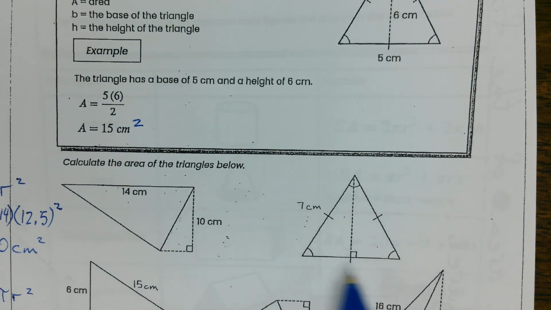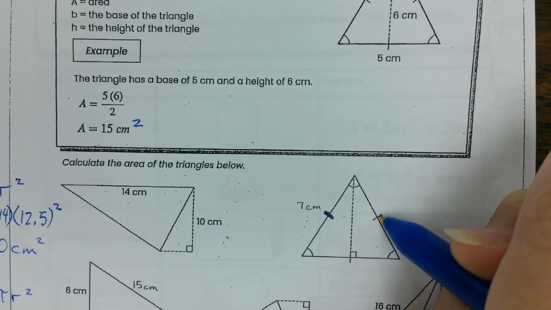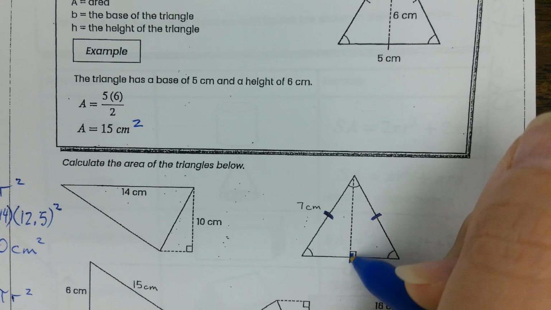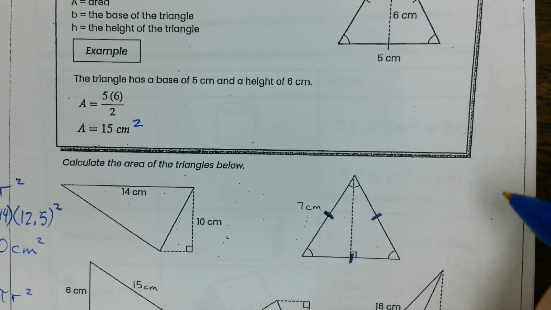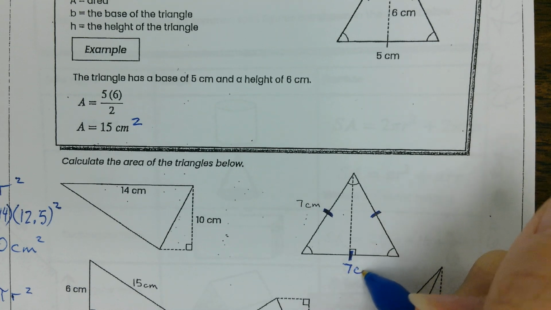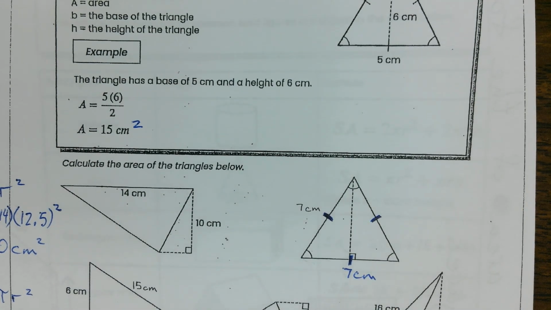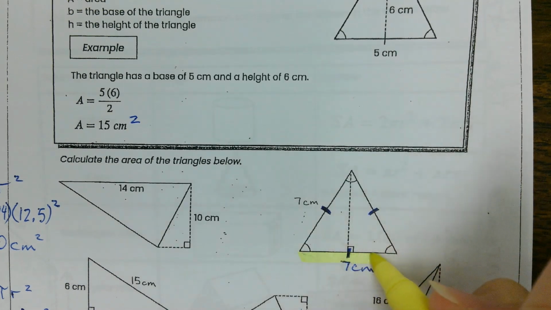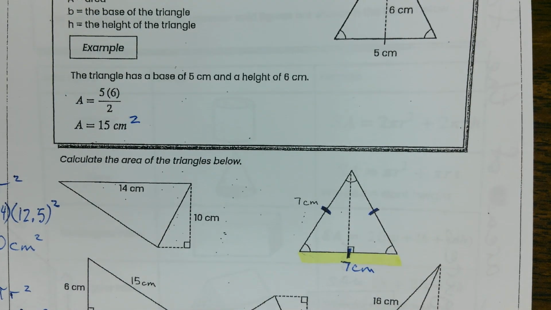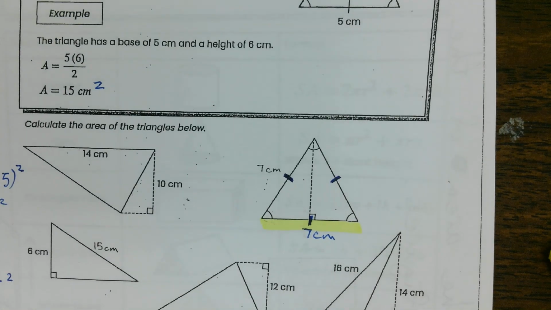Right. This triangle right here, I only have one number. I only have a 7. But what type of triangle is this? Equilateral. So this is 7, this is 7, this is 7. So I know my base is 7 centimeters, which is this part right here. I know that's 7. All right, but what's my height? Good job. Whenever you don't know the height or the slanted height, it's Pythagorean theorem.